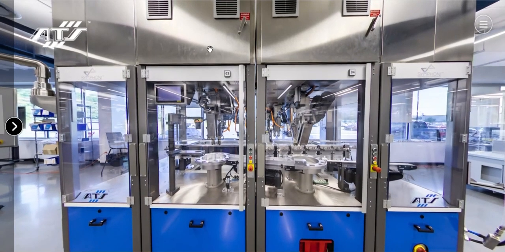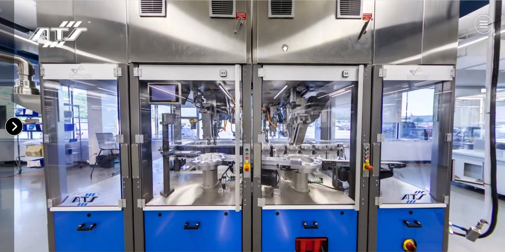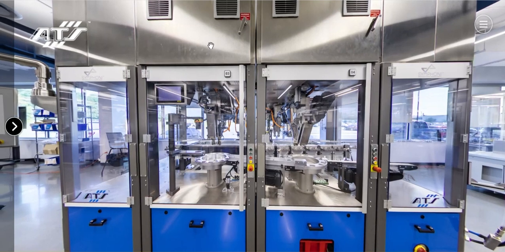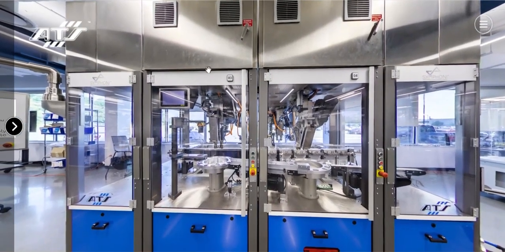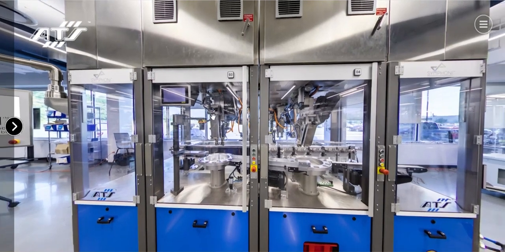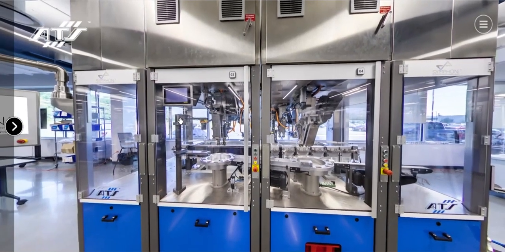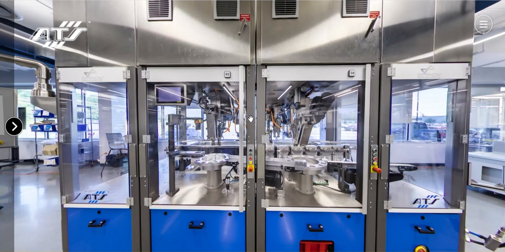But otherwise, each individual module that you'll see, or what we call working modules, is a self-contained plug-and-play unit, so to speak. The width of a module is 1 meter wide, so this distance here is roughly 1 meter.